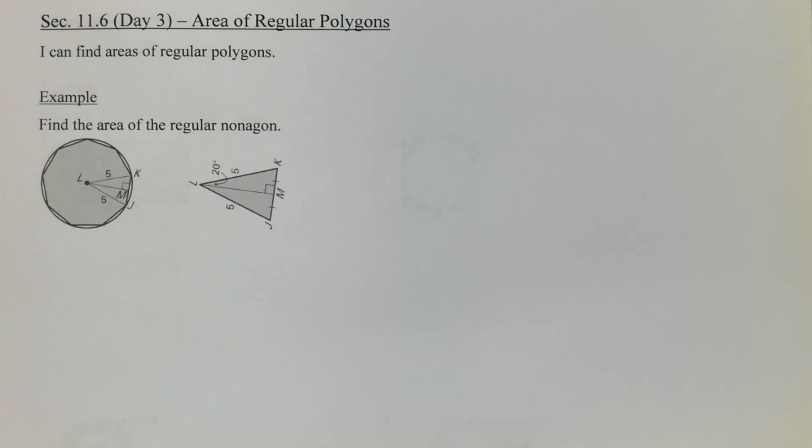This is 11.6 day 3, and this is our last day talking about area of regular polygons. And today we're going to work with shapes where you're really only given one measure. So you're going to have to rely on SOHCAHTOA and Pythagorean's theorem to help you get everything you need in order to find the area.